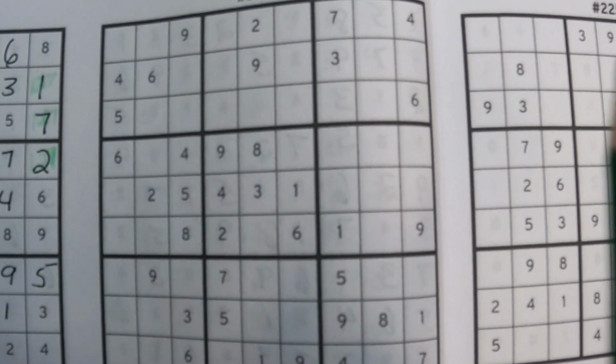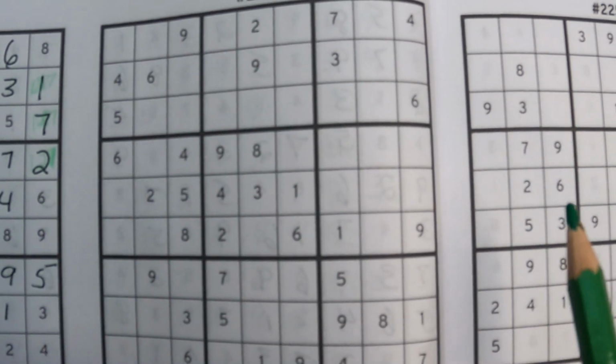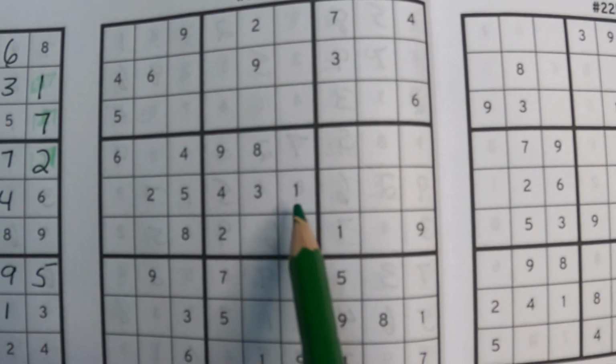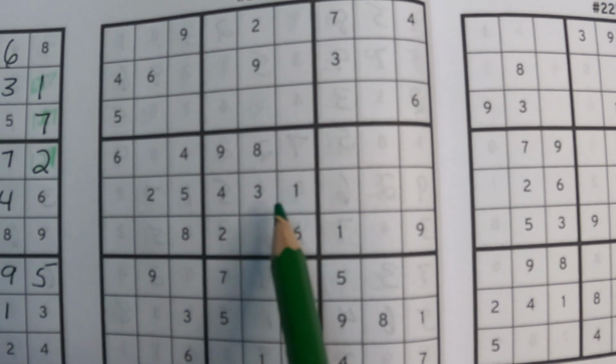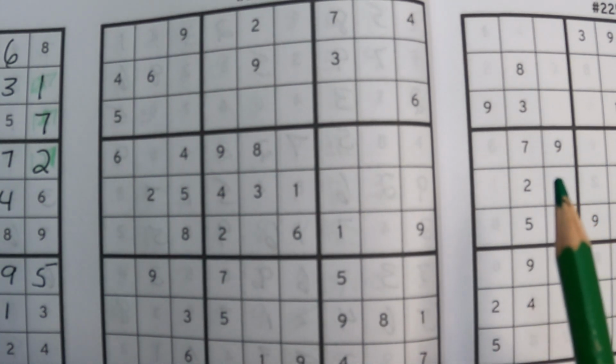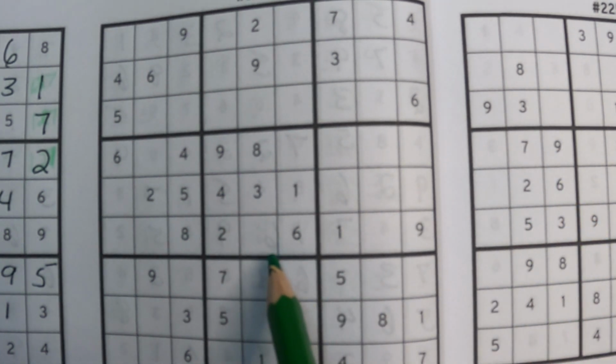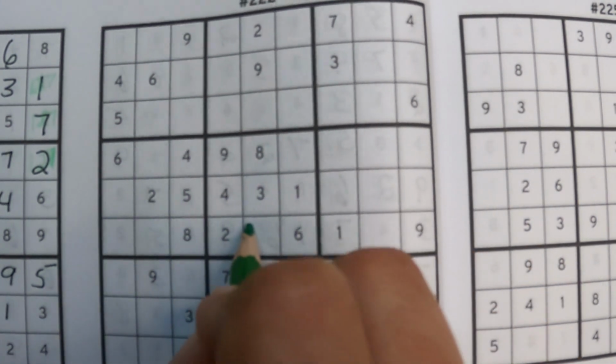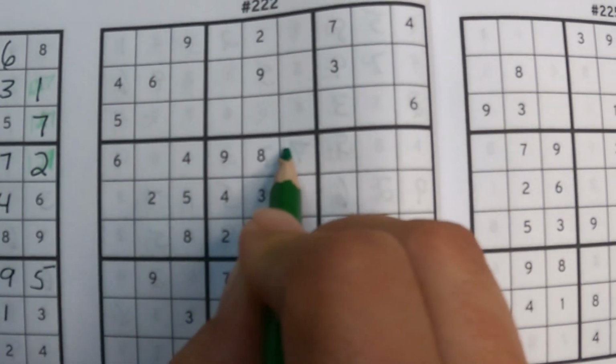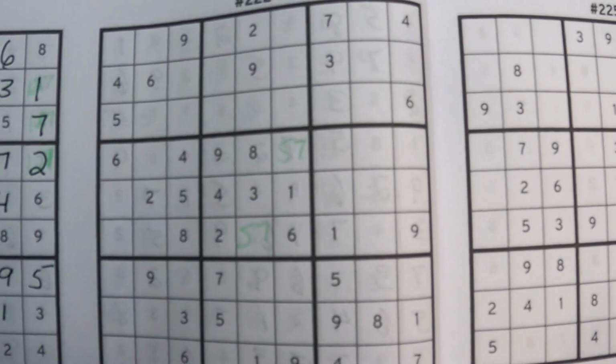All right, so in case I didn't say it before, again, we're doing 222. Let's start with this box. We're missing a 5 and a 7. I don't see any help, so 5, 7, 5, 7.